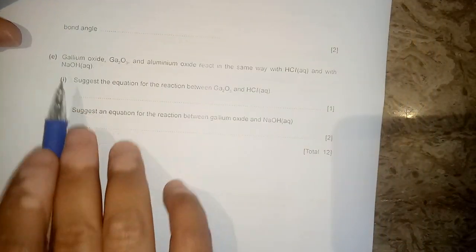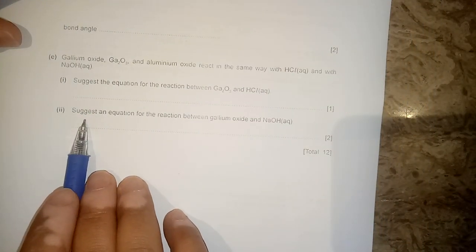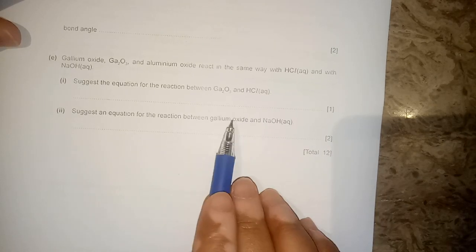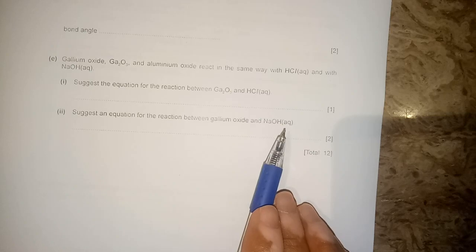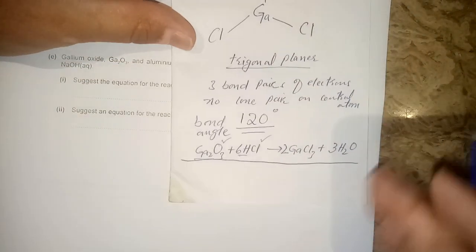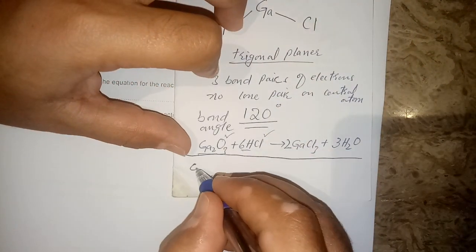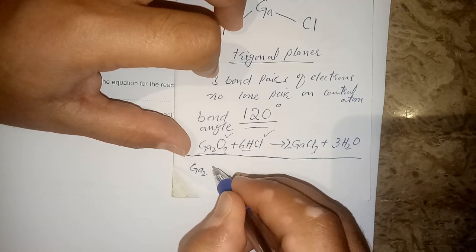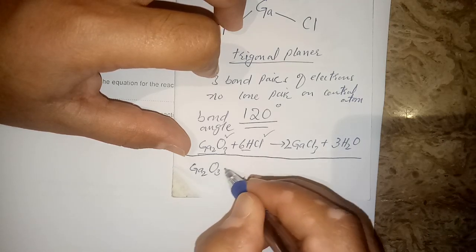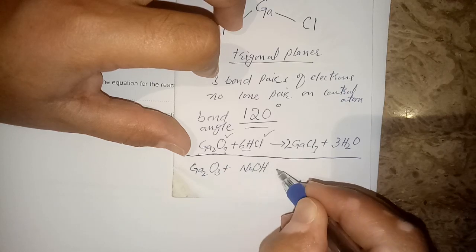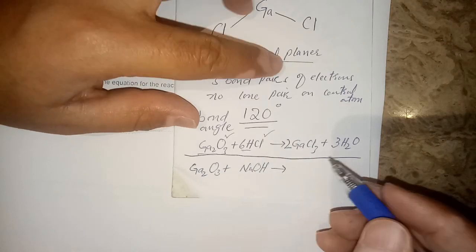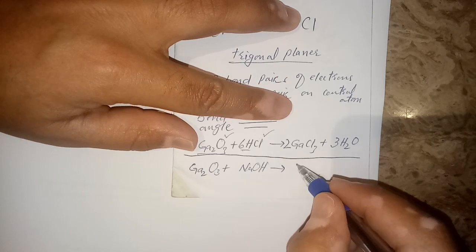Now in the second part of the E subpart, suggest an equation for the reaction between gallium oxide and sodium hydroxide. So what we have to do here, again try to remember the reaction of aluminium oxide with sodium hydroxide, and you just have to replace the aluminium with gallium. That's it, nothing to worry about.